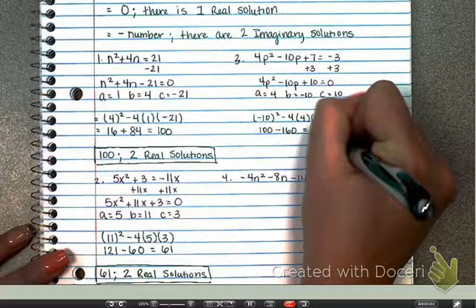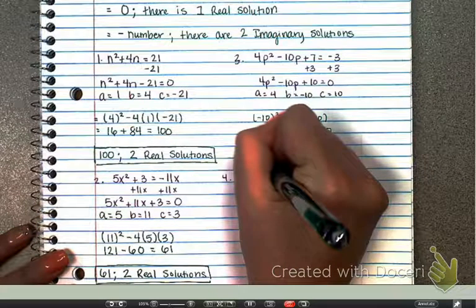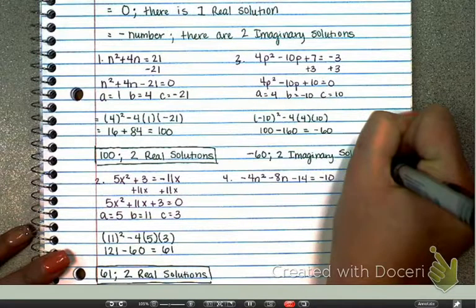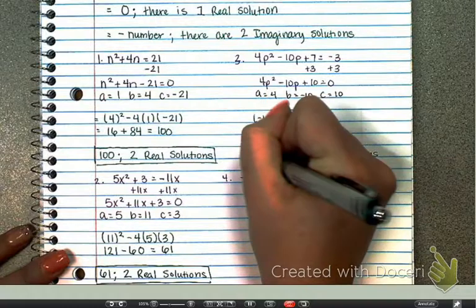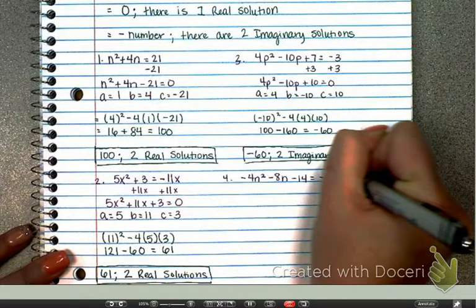So if my answer is negative, how many solutions do I have? 2 imaginary solutions. So this whole thing is your answer. Whatever the discriminant is, plus how many solutions.